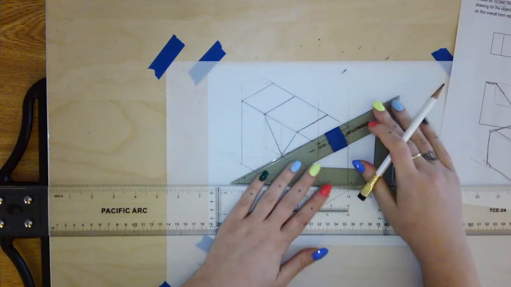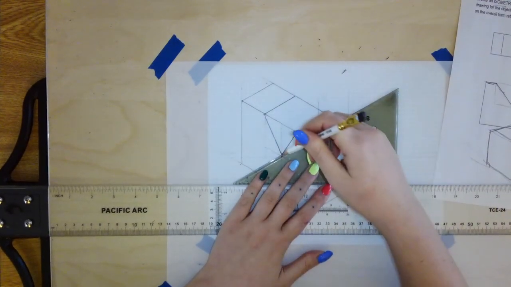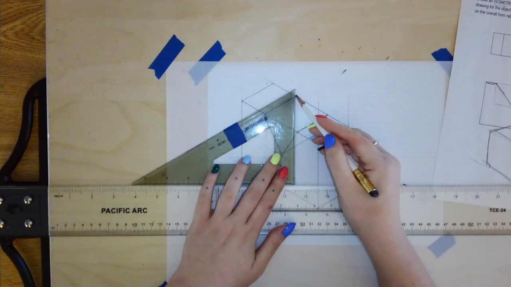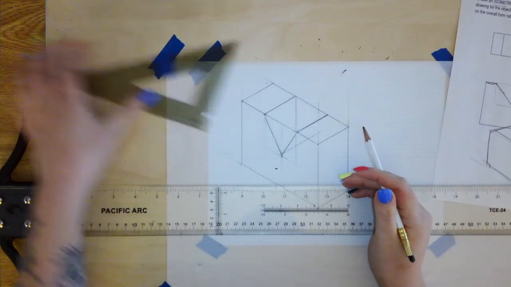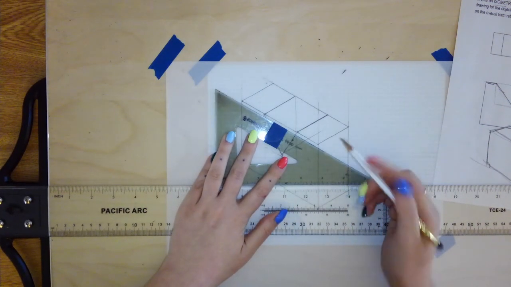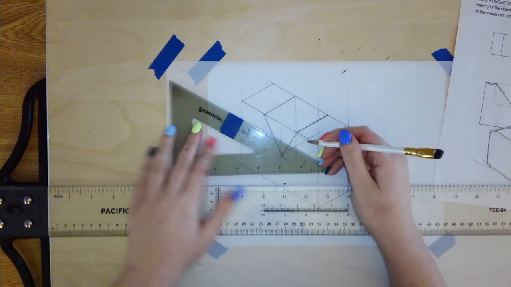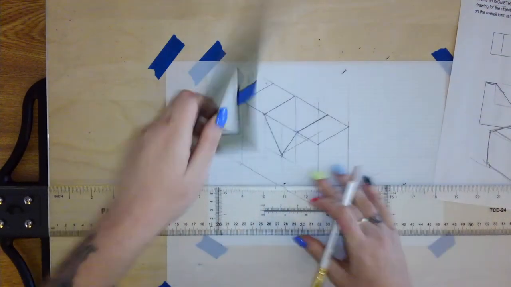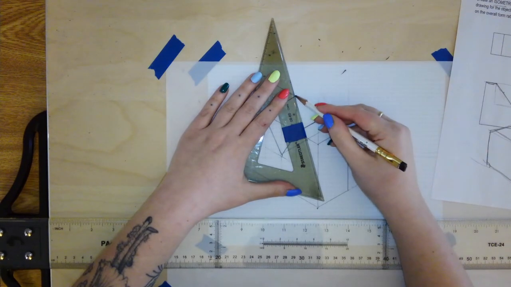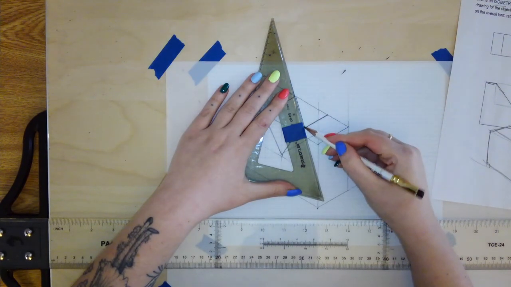Now, the same thing is I'm going to project this back, project this edge down, and over, and I'll find where those 2 would meet, and then connect the dots.